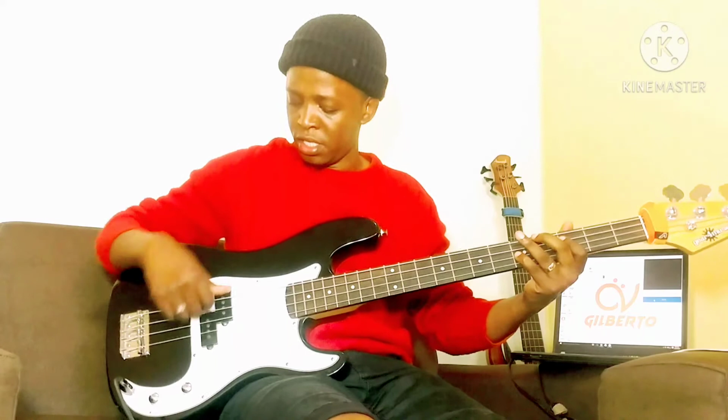Sometimes I use my thumb. I use what I'm comfortable with, it doesn't really matter a lot, but what you have to know is that a power chord means root and fifth.